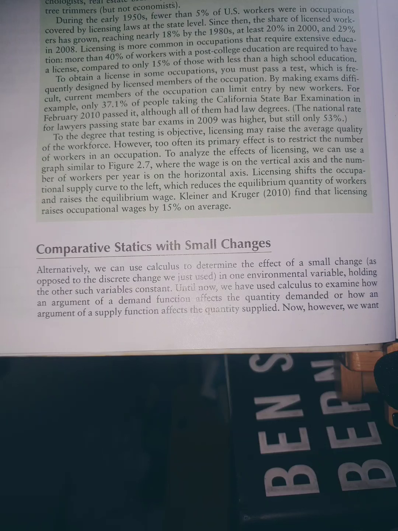Comparative statics with small changes. Alternatively, we can use calculus to determine the effect of a small change, as opposed to the discrete change we just used, in one environmental variable, holding the other such variables constant.